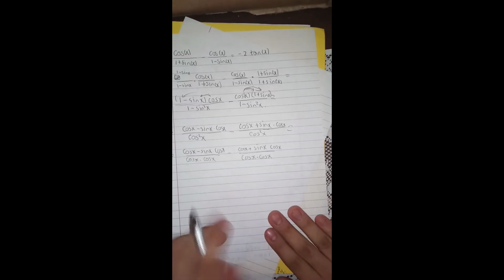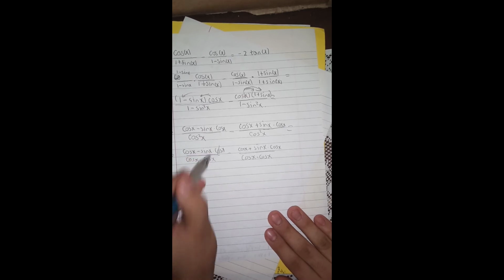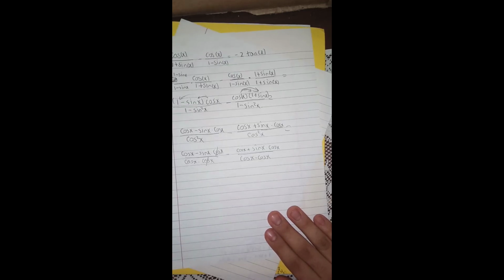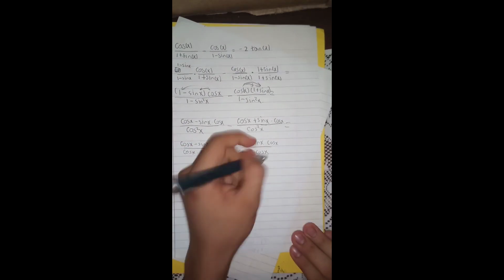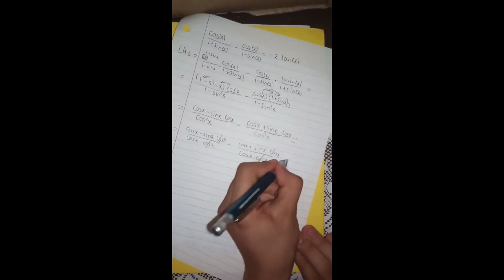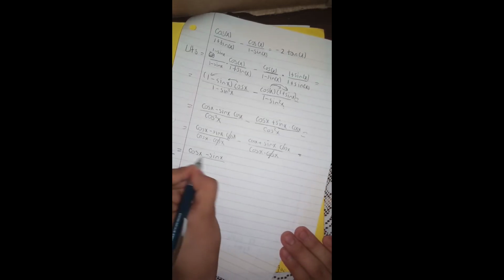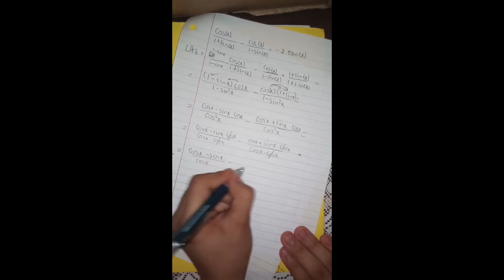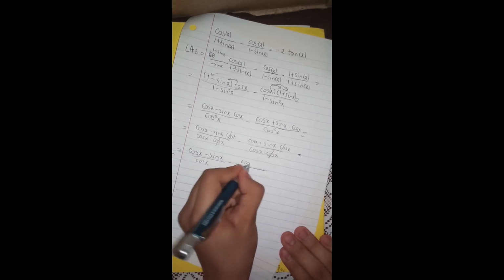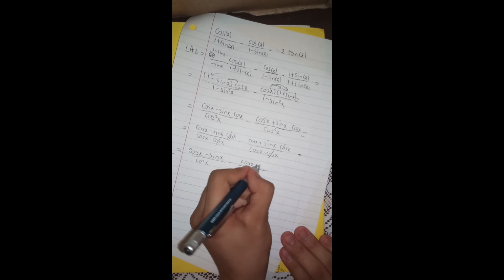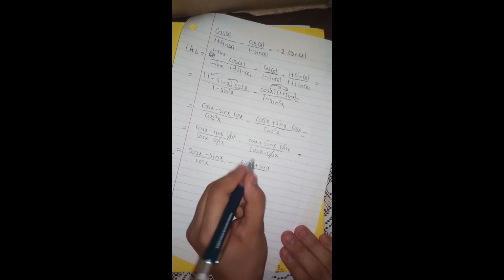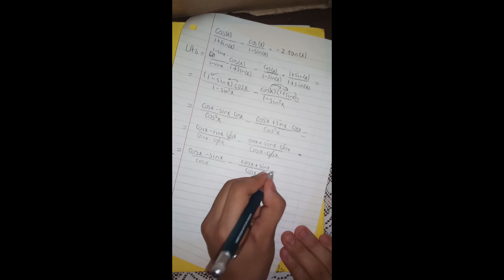So we can cross these out, because a numerator and denominator that are equal give 1. We would be left with cosine of x minus sine of x over cosine of x, minus cosine of x plus sine of x over cosine of x.